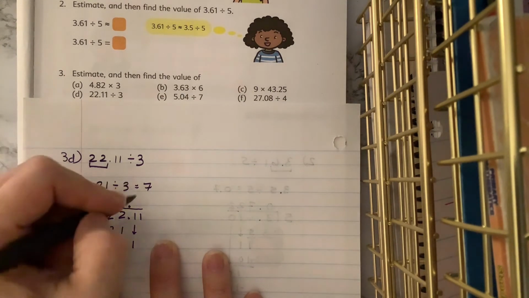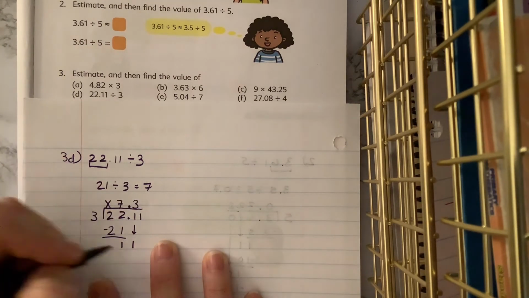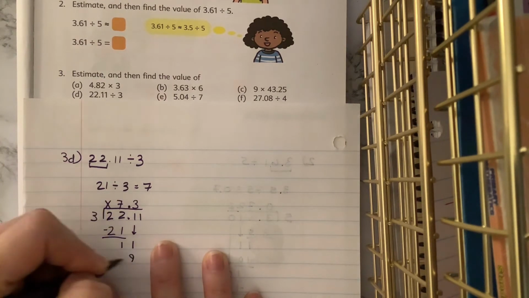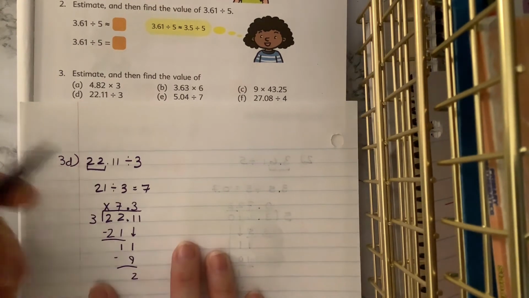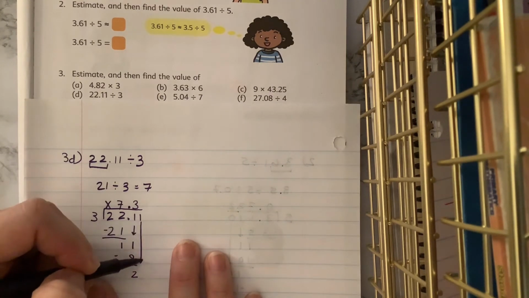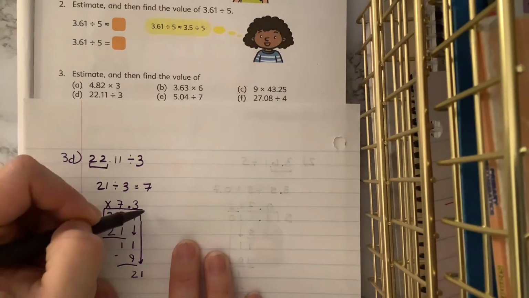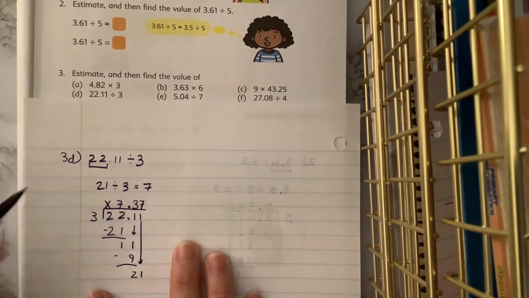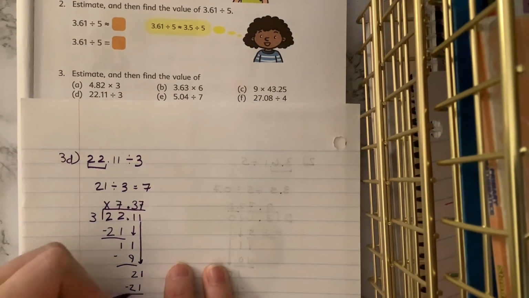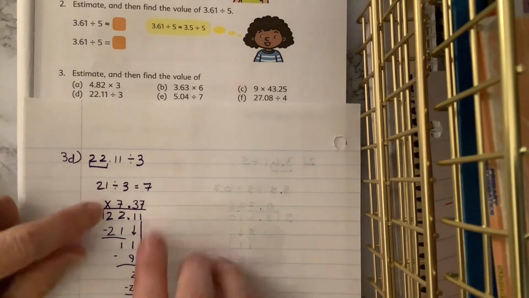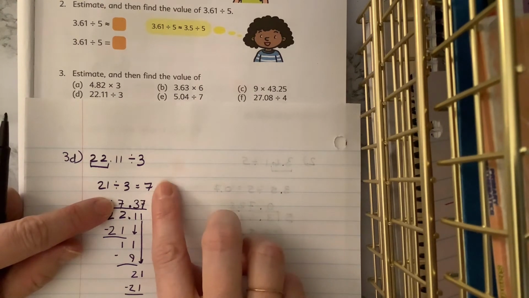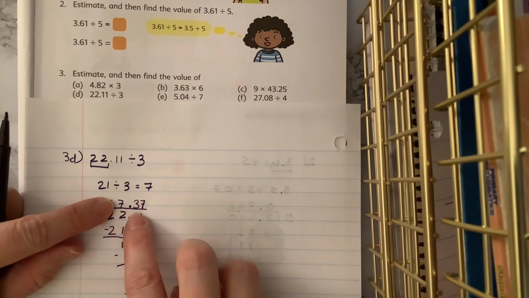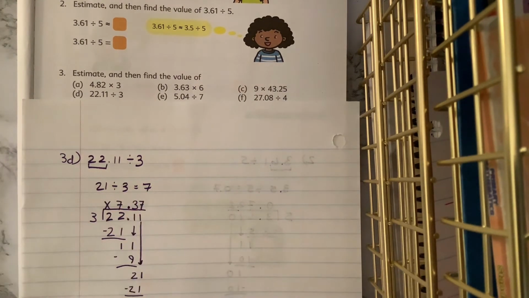3 goes into 11 3 times. 3 times 3 is 9. We subtract and get a remainder of 2. We bring down our 1. 3 goes into 21 7 times. And there's no remainder. And so now we compare. Our estimate was 7. Our answer is 7 and 37 hundredths. That seems to line up great, right? That's what we'd want to see.